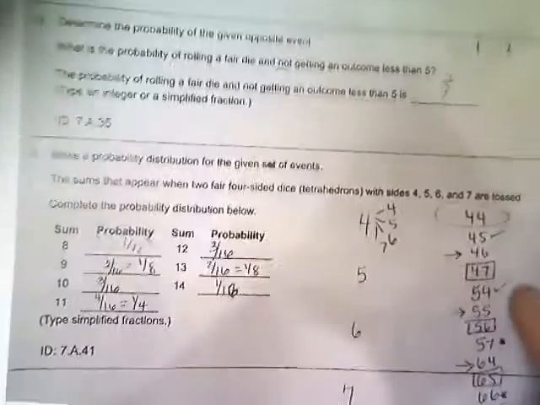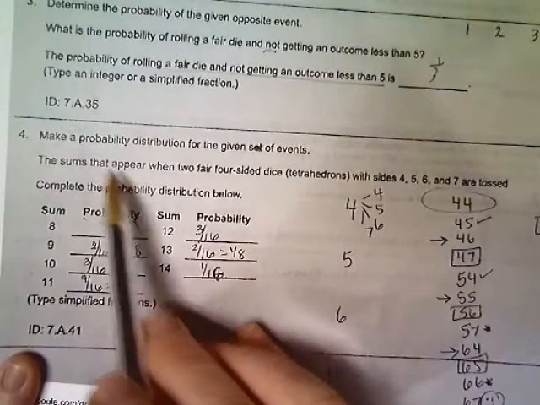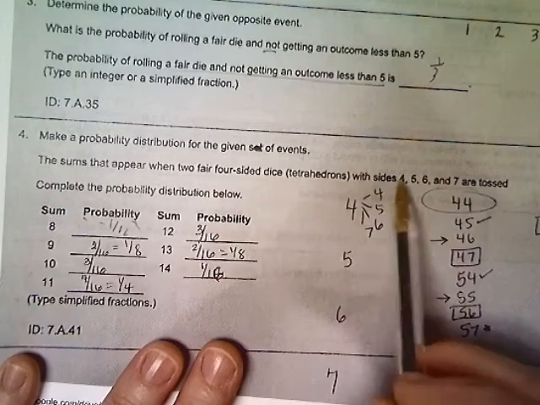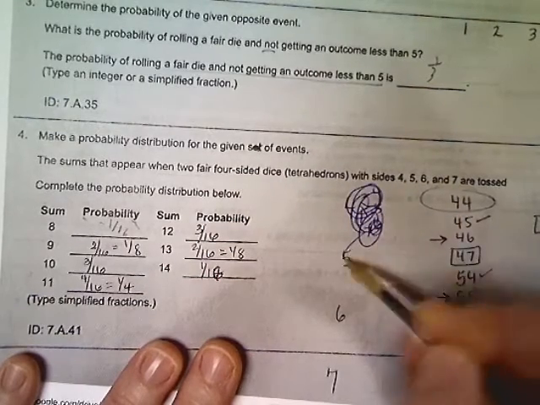Number 4 says make a probability distribution for the given set of events. The sums that appear when 2 fair 4-sided dice with 4, 5, 6, and 7 are tossed. Okay, so here's the deal.